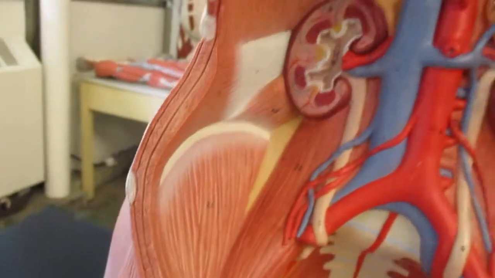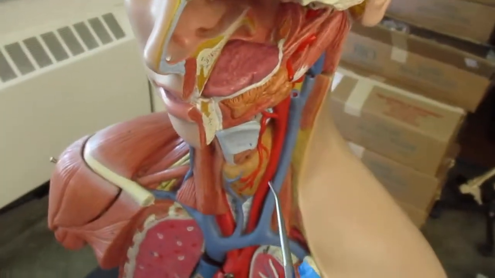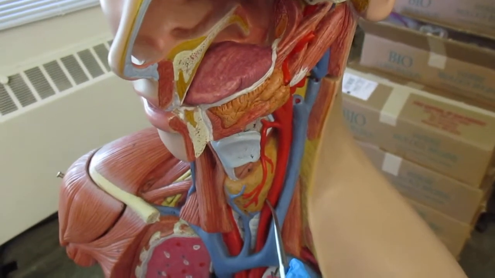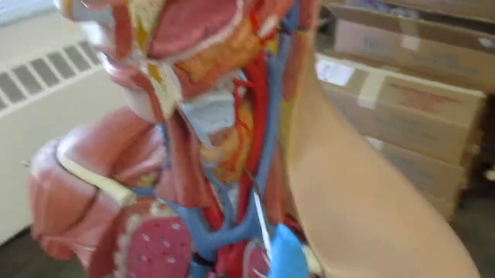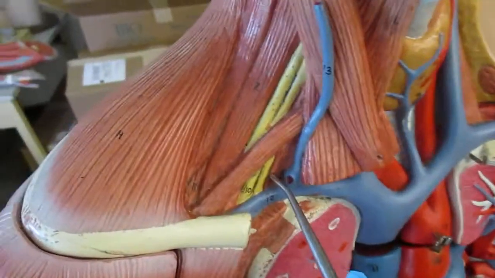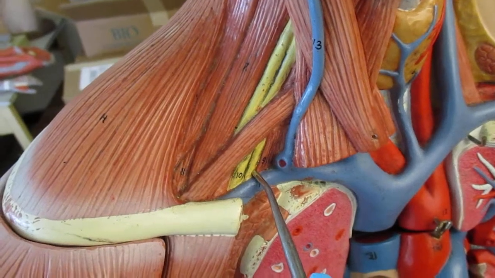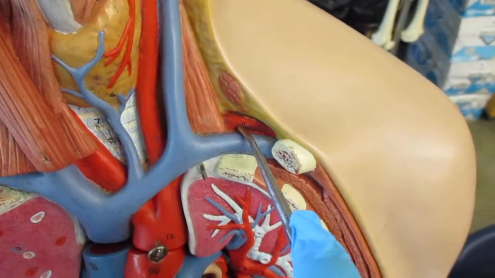Common carotid artery. I think we've already been over this, but you can see it right here. And then we have the brachial plexus nerve, this structure right here. And then the subclavian artery, this structure right here.